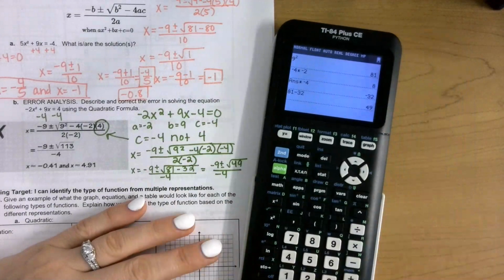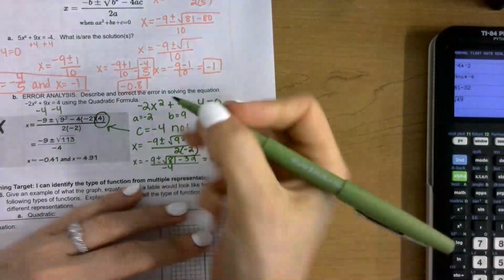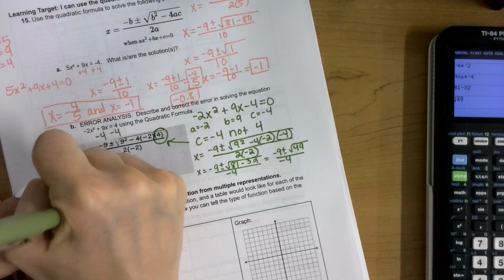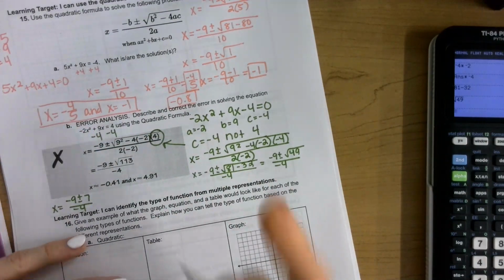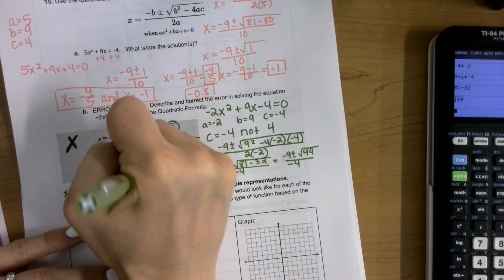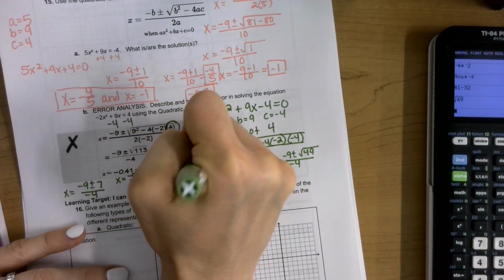Square root of 49, to do square root, you do second, x squared. Square root of 49 equals 7. So x equals negative 9 plus or minus 7 over negative 4. And then remember to create your 2 different equations. So x equals negative 9 plus 7 divided by negative 4. X equals negative 9 minus 7 divided by negative 4.